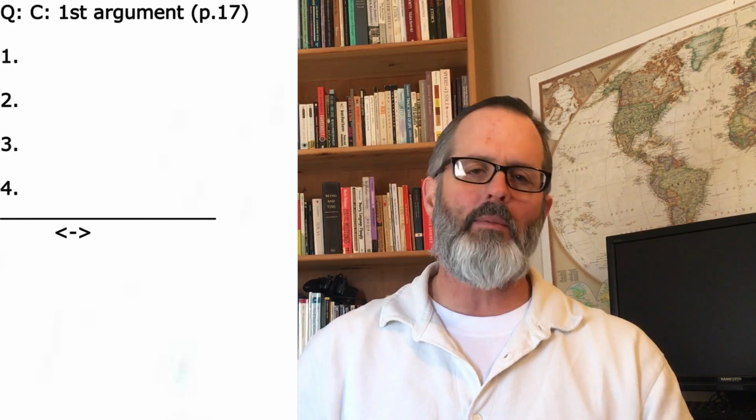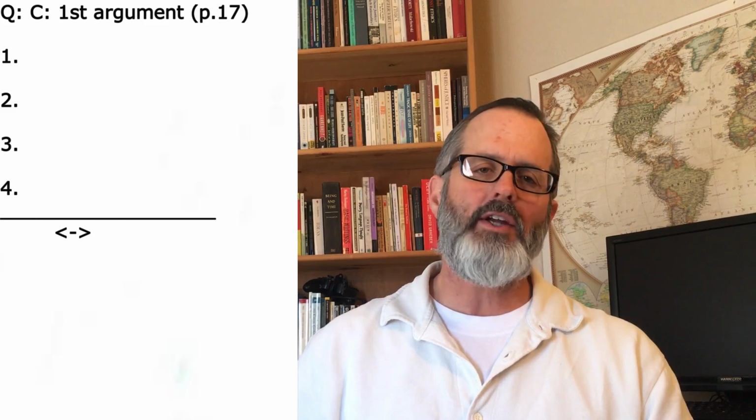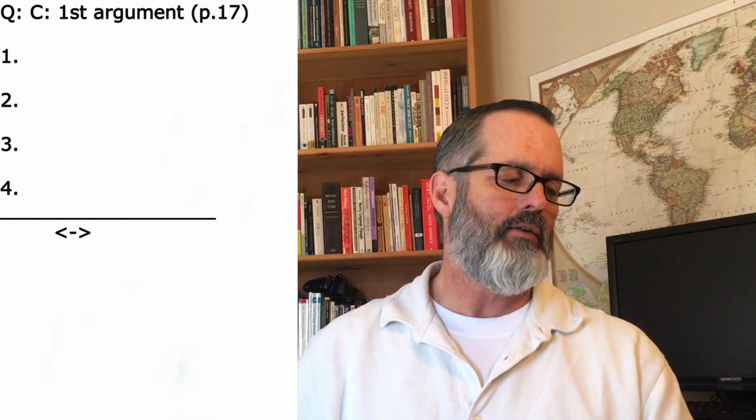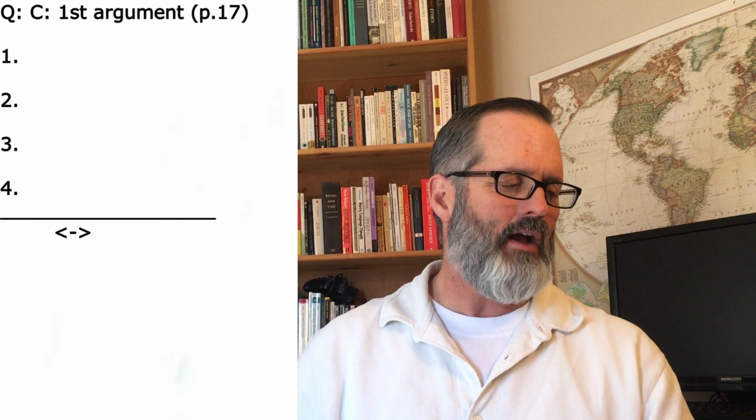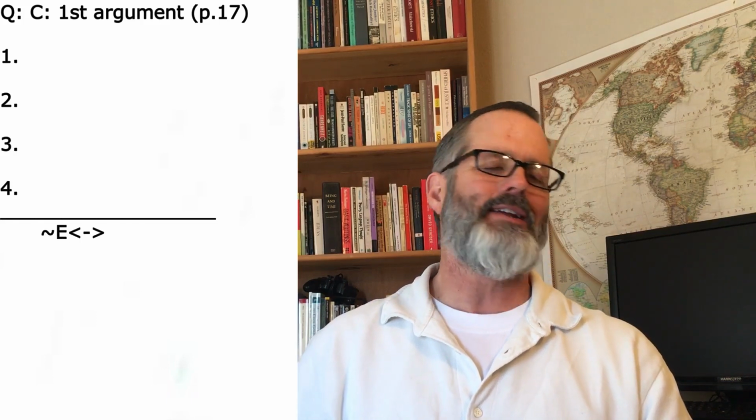The left side of the double arrow in the English sentence says, logic is boring. We look at our dictionary, right? So now we have a new dictionary. E says logic is exciting, so what do we need? So boring is negative. We need negative E. Logic is not exciting.